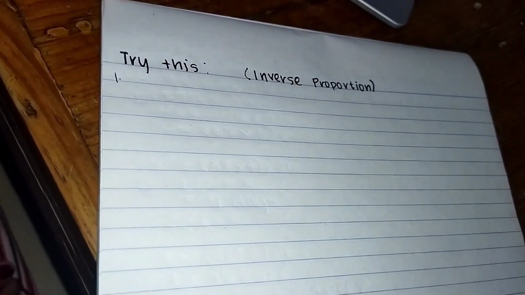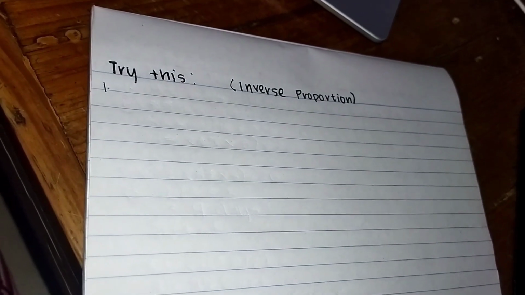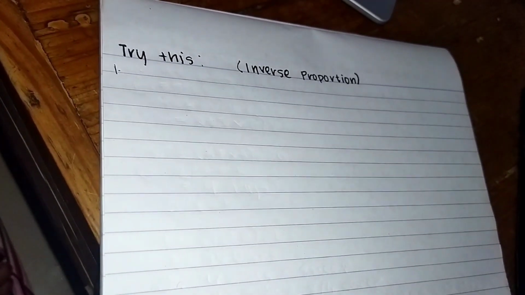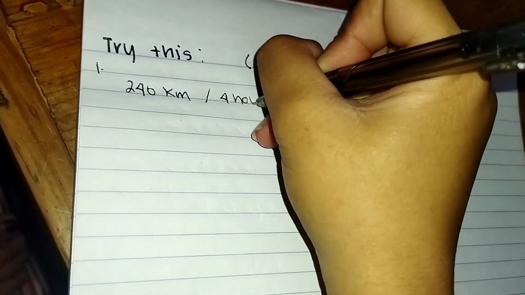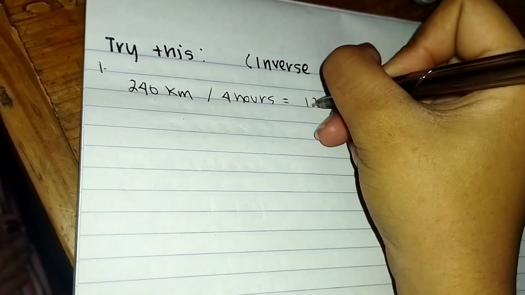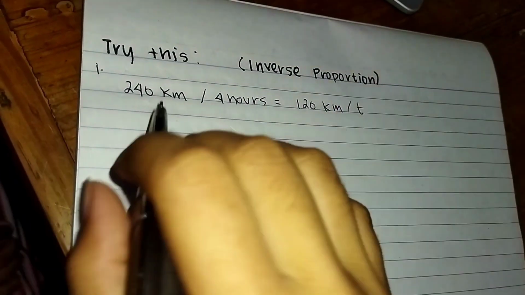For the first problem, since the speed of the car is constant, the time it takes to travel a certain distance is inversely proportional to the distance. Let t be the time it takes to travel a distance of 120 km. Then we can set up the proportion: 240 kilometers divided by 4 hours is equal to 120 kilometers divided by t.